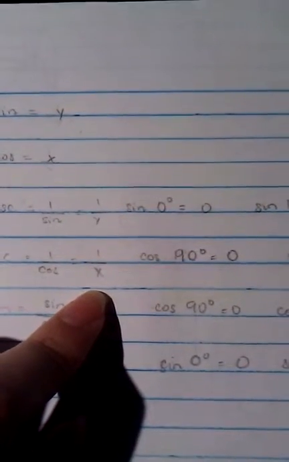Because of the undefined answer, the secant graph cannot have any point touching the asymptote line, because it does not belong to the graph.